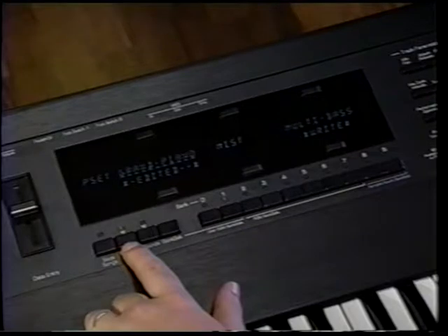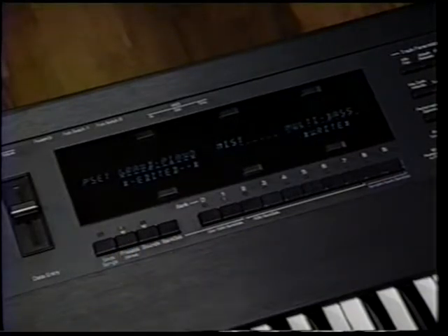This is showing the 3 sounds you have stacked. Grand piano has a solid underline, indicating it is the primary sound. Multi-bass and mist both have flashing underlines, indicating that they are secondary sounds.